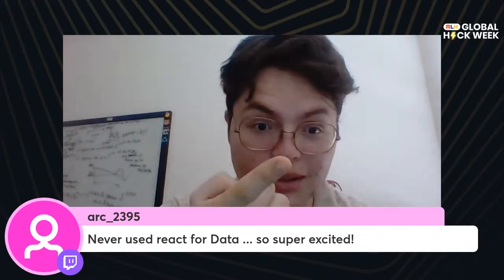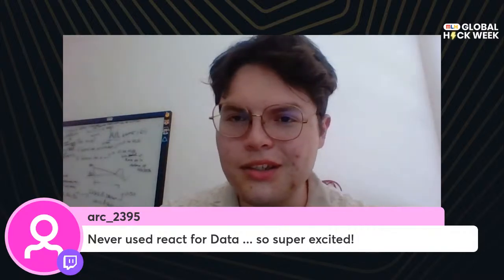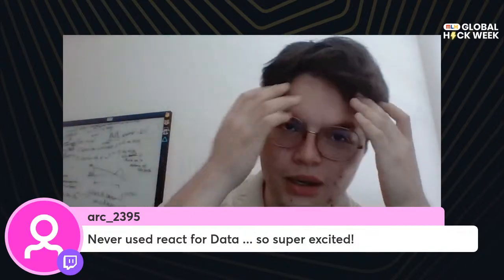Arc, never used React for data. Super excited. Yeah, React is one of the greatest. For me, I think React is really fun to use. If you like anything like Svelte or Vue, it's also cool. But my favorite is React. So we're going to see some cool API and things that you can use to build some data and things like that. Today, I'm thinking let's try to decide together what to build.